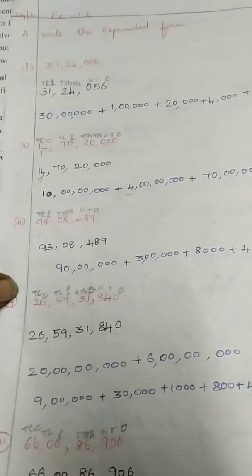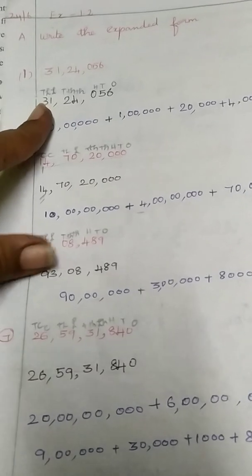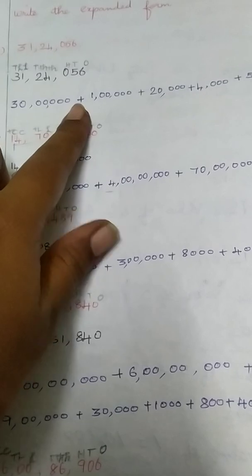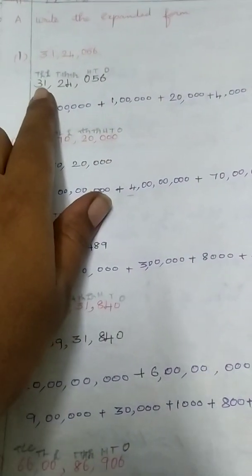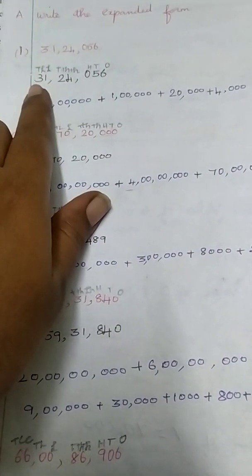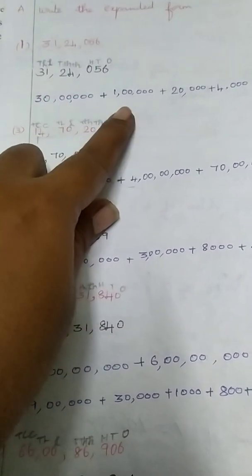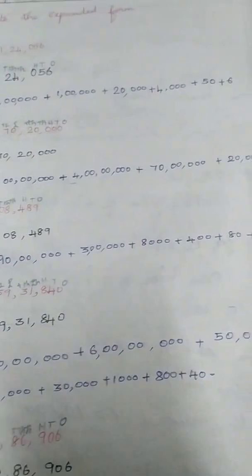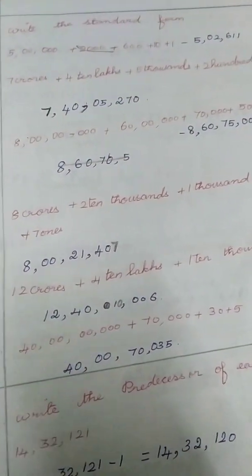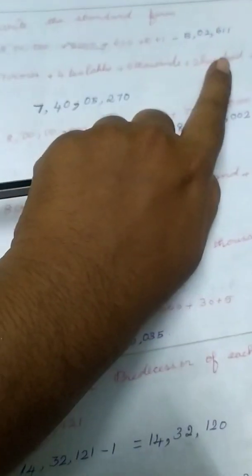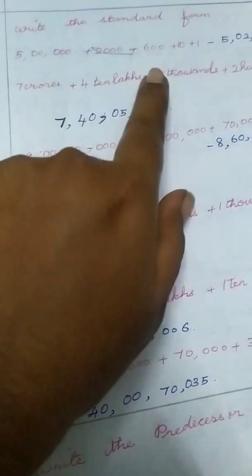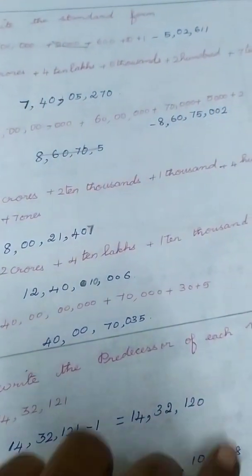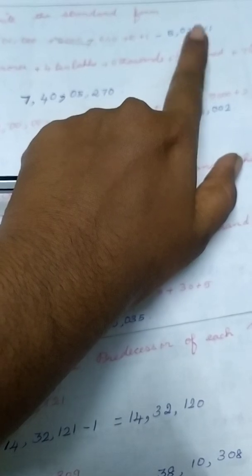Then your next exercise 1.2, write the expanded form. This is your question 31,24,056. For this you are going to write the expanded form. How will you write? 31 lakh. So this is 30 lakh. So 30 lakh plus 1 lakh plus 20,000 plus 4,000 plus 50 plus 6. This is expanded form. Standard form means the question will be in this expanded form. You are going to write it in the standard form. Now 5 lakh 2,610 plus 1. So how I have written 5 lakhs 2,611.